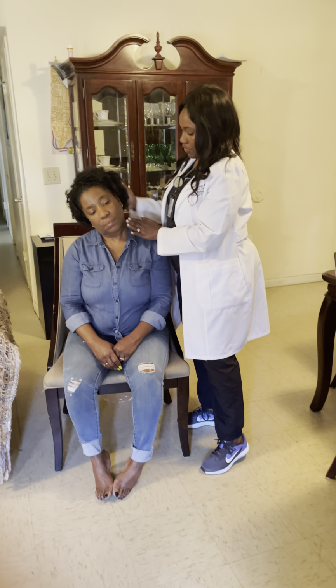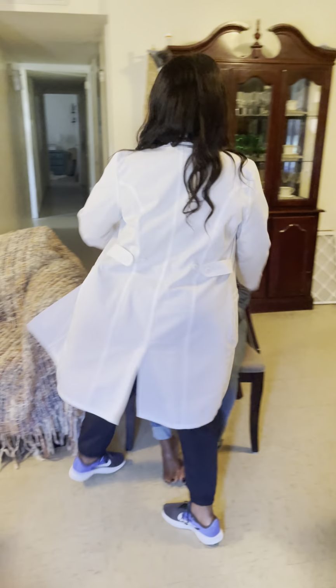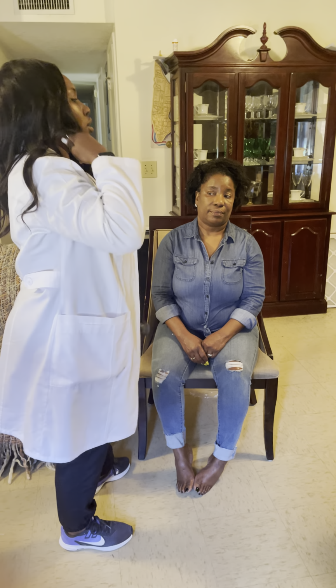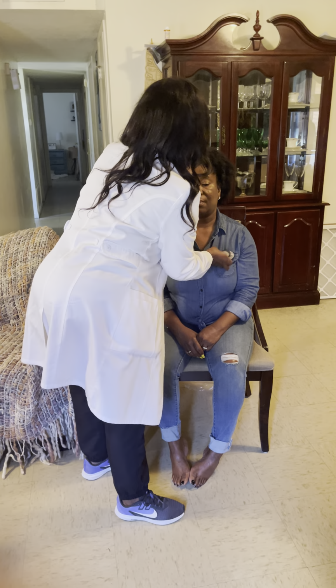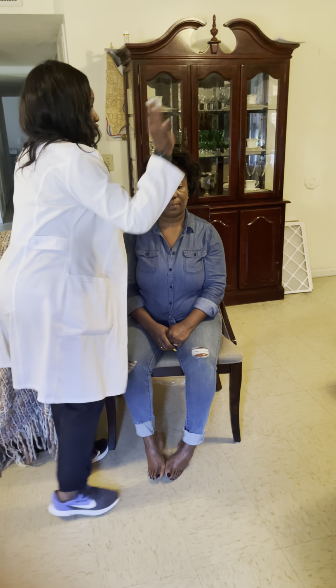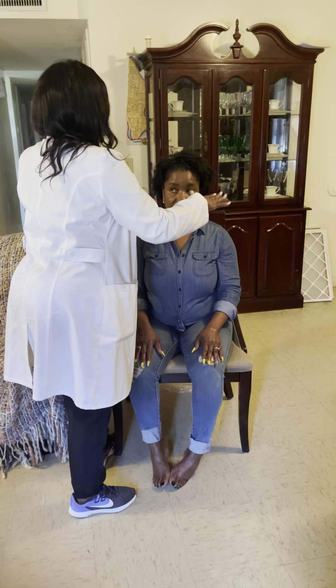And then I'm going to palpate her carotids. Will you touch your head to the side for me? Okay. And then I'm going to do it on this side. Then I'm going to listen. I'm going to auscultate her carotid. Okay. Very good.